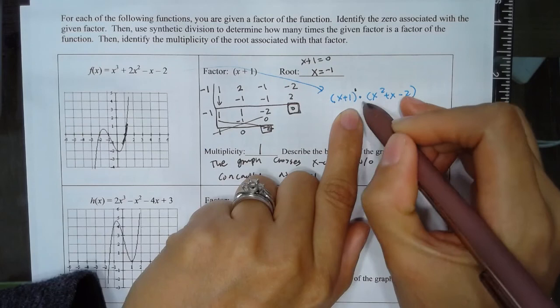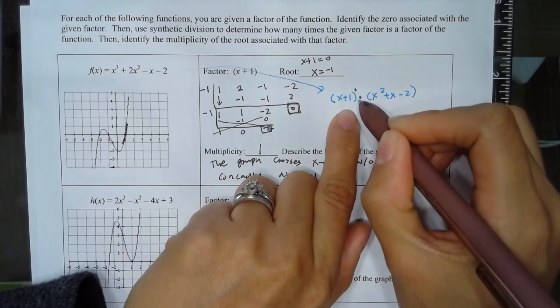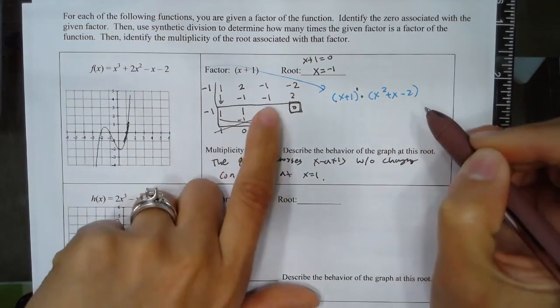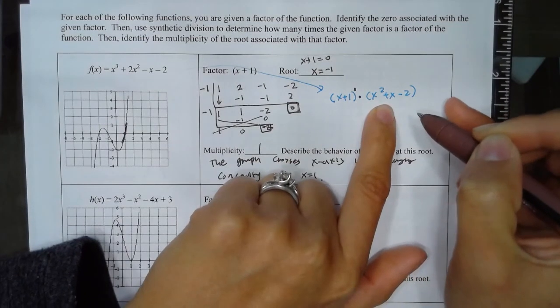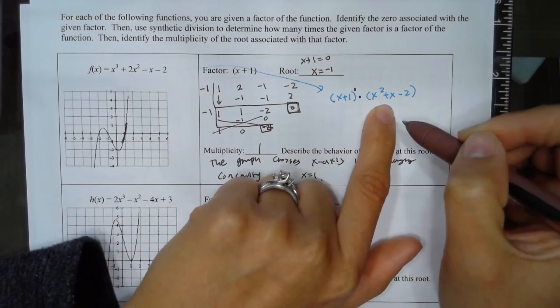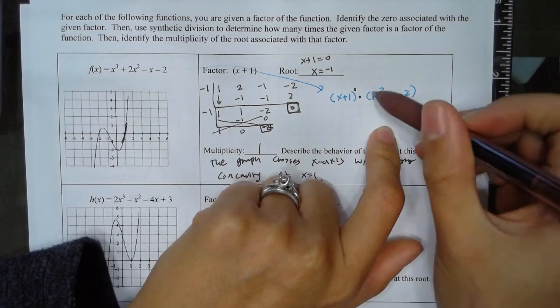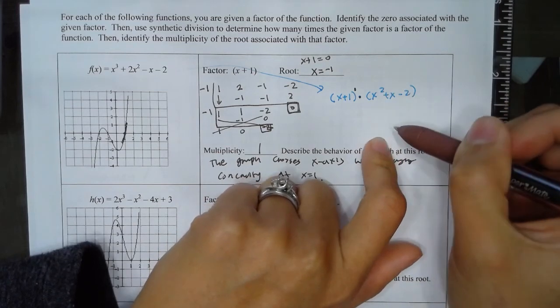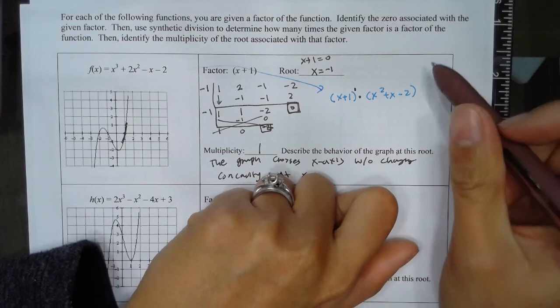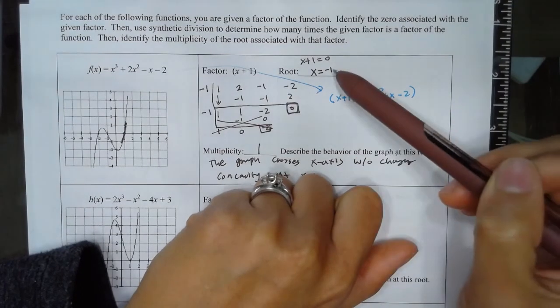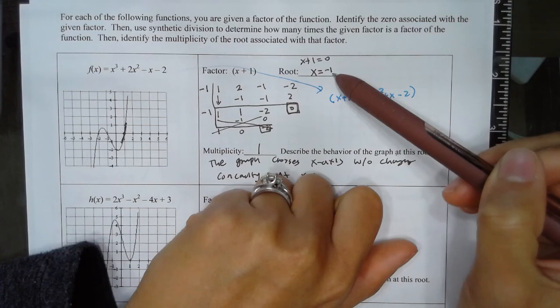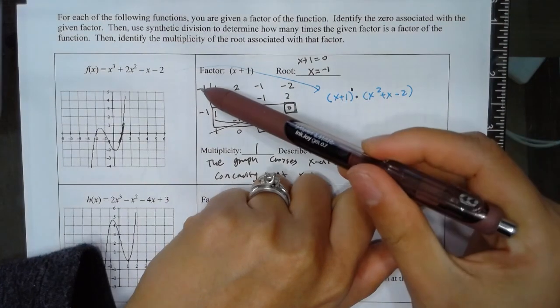If I were to ask you to factor the whole thing completely, you probably want to factor this quotient, but we're not going to do that. So once again, I try to find how many times x plus 1 is a factor, or x equals negative 1 is a root. I did synthetic division. I realized it only works once, meaning it has a multiplicity of 1. So I just put x plus 1 to the first power times the quotient. Okay? Alright, so multiplicity of 1.